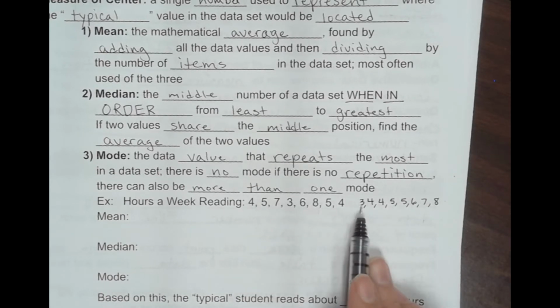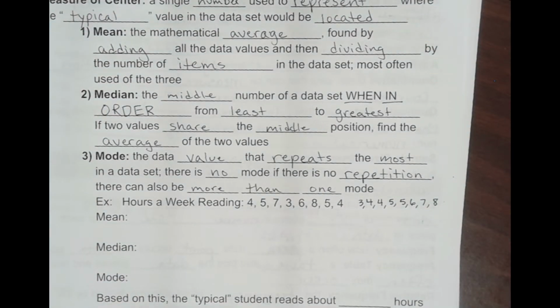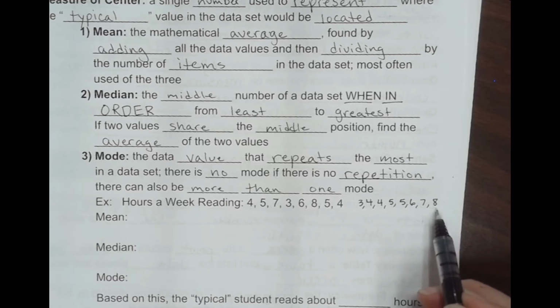8 numbers here. 1, 2, 3, 4, 5, 6, 7, 8 numbers here. The more data pieces you have, the more likely you are to mess up, just because you didn't pay attention and you missed one, or you accidentally repeated one when it wasn't repeated. So here is my number organized. Now I'm going to find the mean.